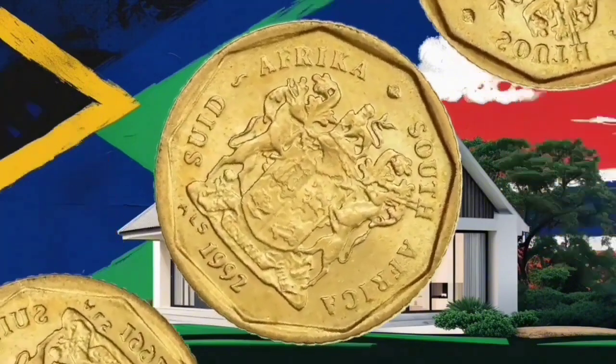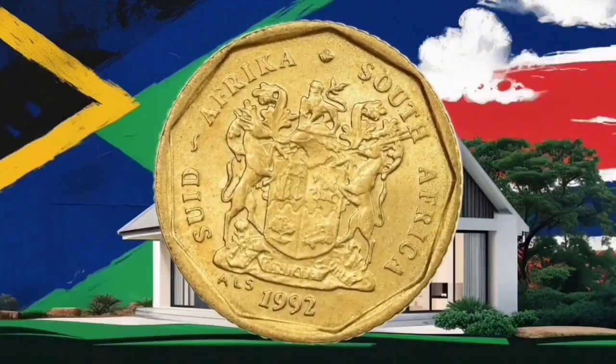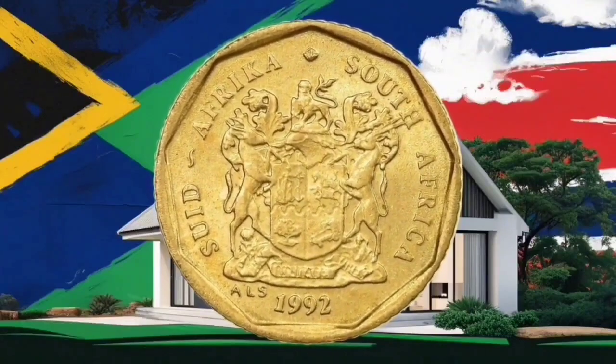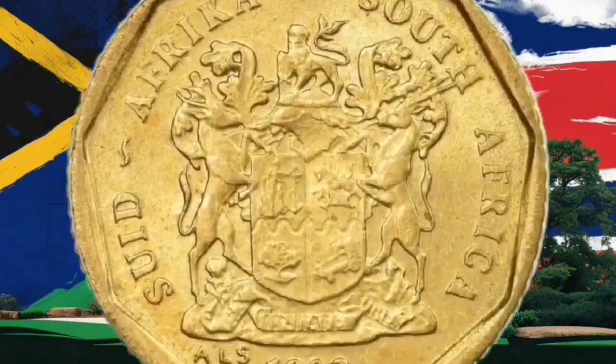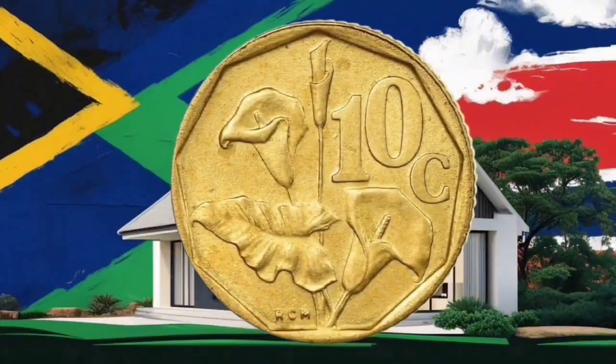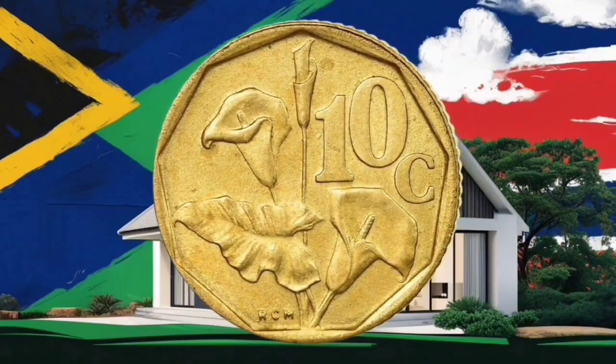The design was created by renowned South African artist and engraver Jan S. de Wet. Mintage plays a key role in the coin's desirability. In 1992, a relatively low number of 10-cent coins were minted compared to previous years.